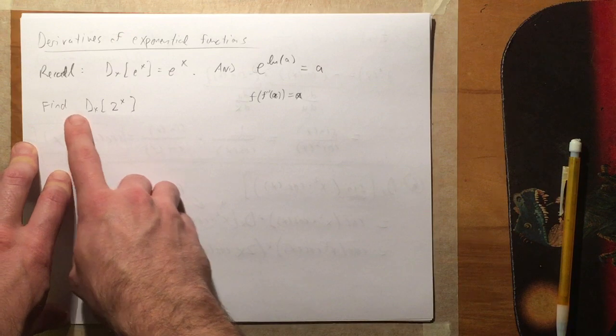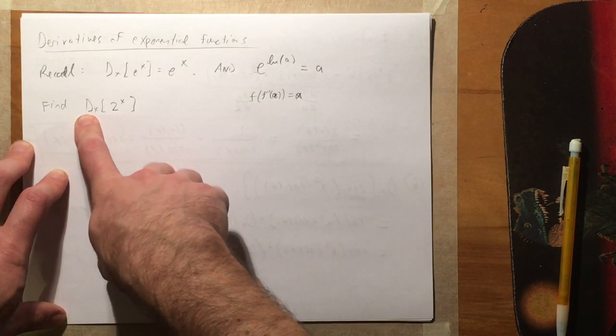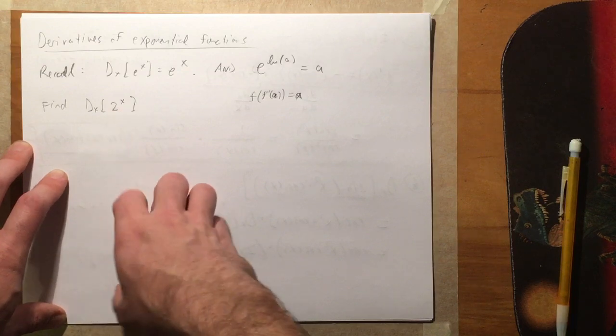So with that in mind, see if you can pause the video right now and figure out what the derivative of 2 to the power x is.